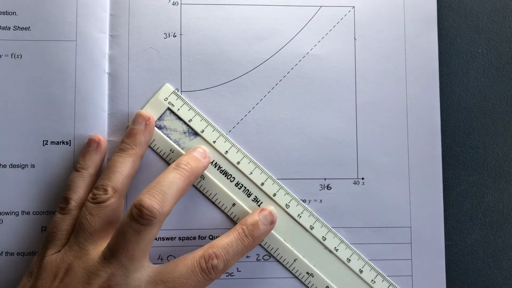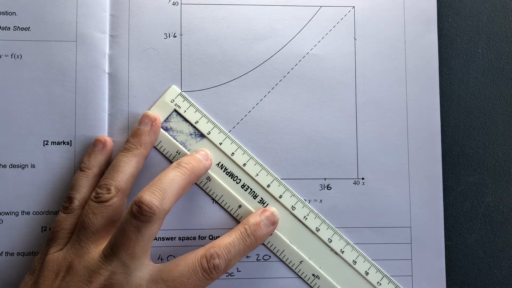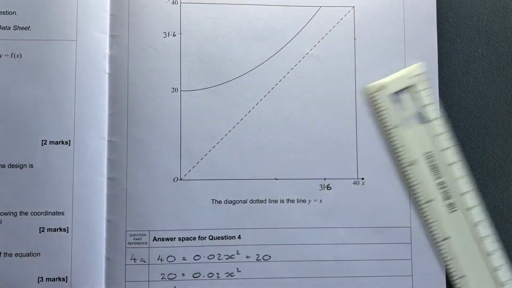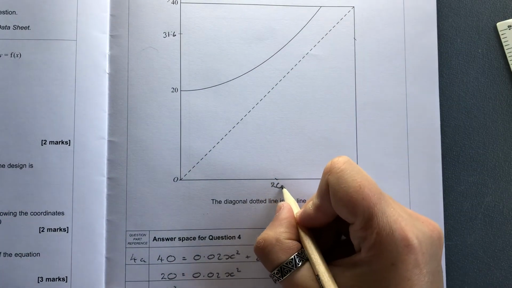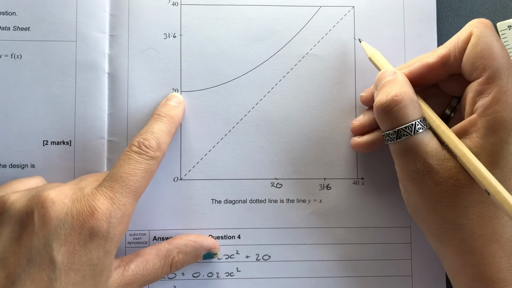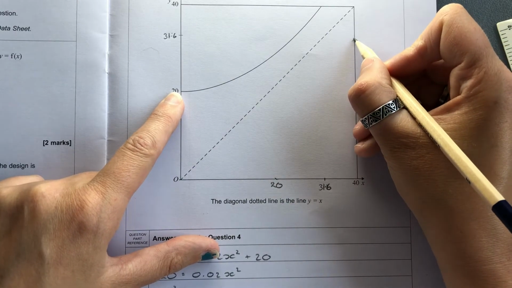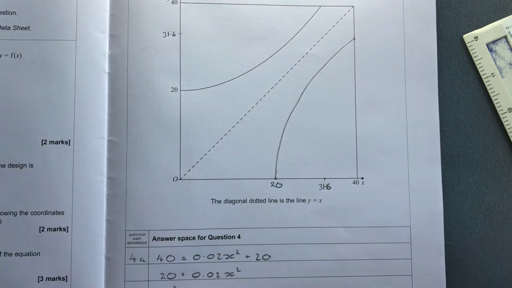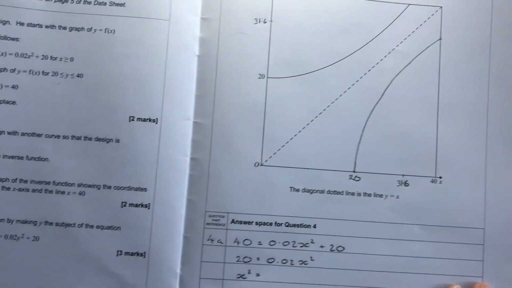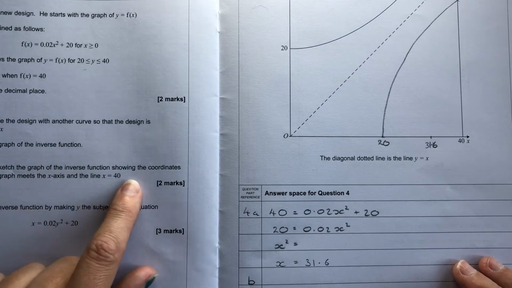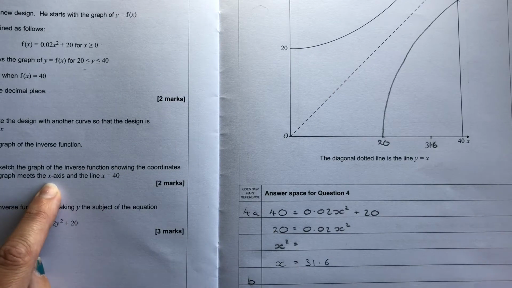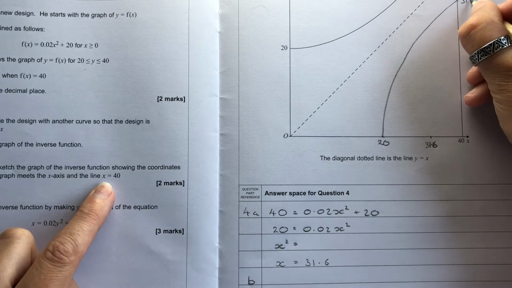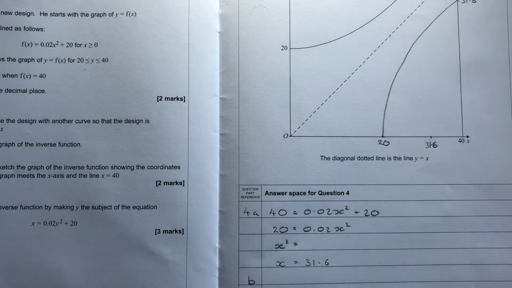So there is 20, and it's got to be a mirror image of what we've got there. So it should look a bit like that. Sketch it, showing the points where the graph meets the x-axis, which is 20, and the line x equals 40. So if we stick our 31.6 in there as well.